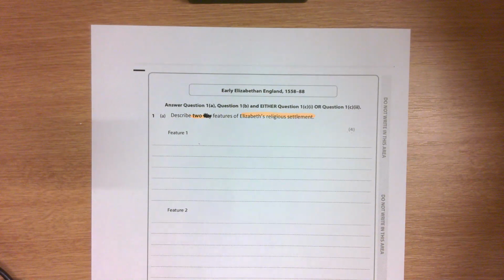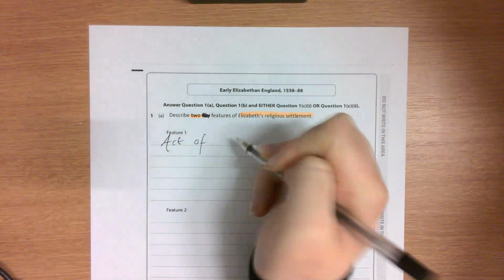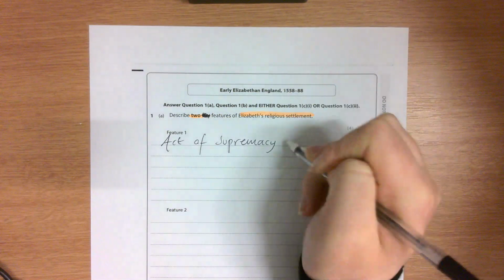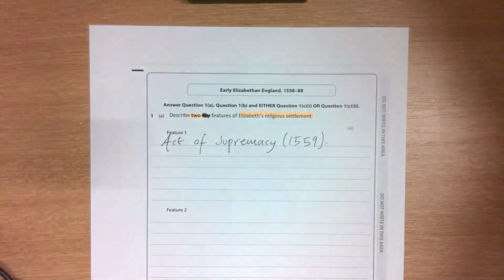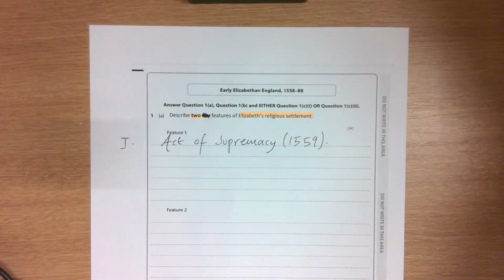My first feature of Elizabeth's religious settlement, I'm going to think of the Act of Supremacy. So first thing, Act of Supremacy. I'm going to add in the date as well, 1559. So that is my identifier. If it helps, it might be worth just jotting that in the margin there.